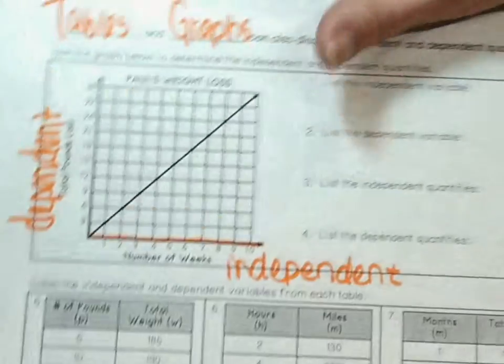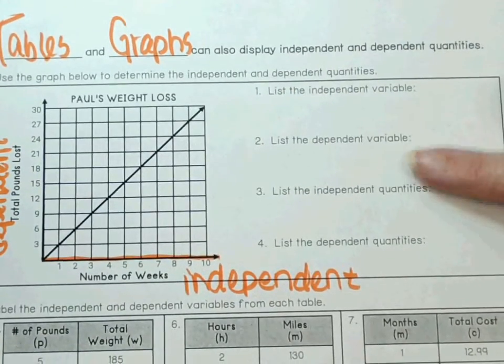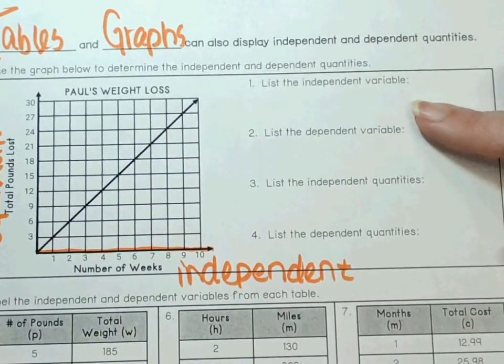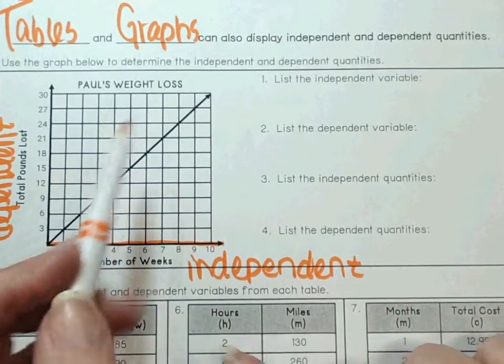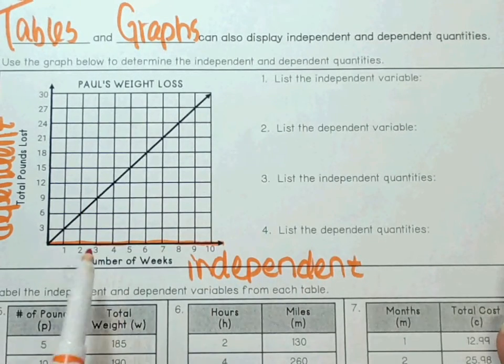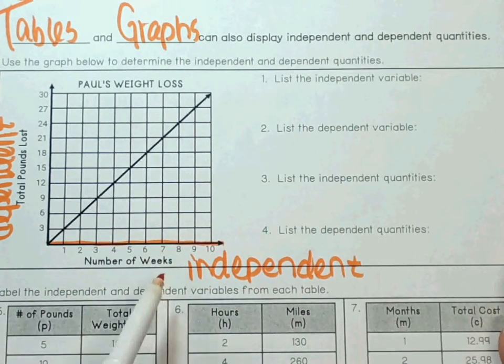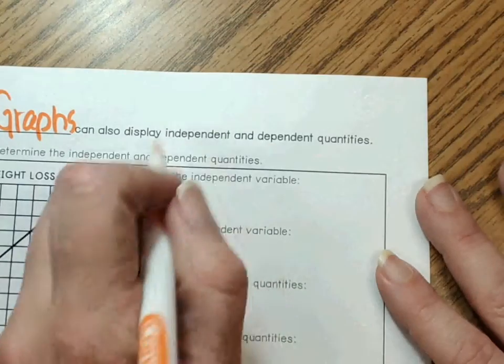Okay? So question number 1 says, what is the independent variable? So let's look. We have Paul's weight loss. It says number of weeks. So this is our independent. So let's look at weeks.